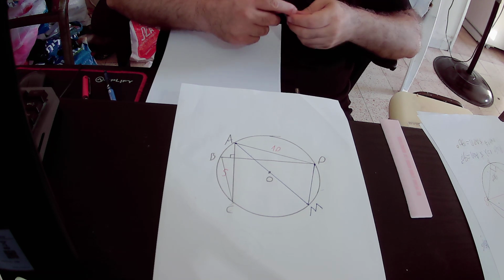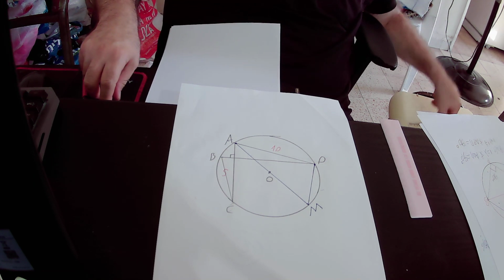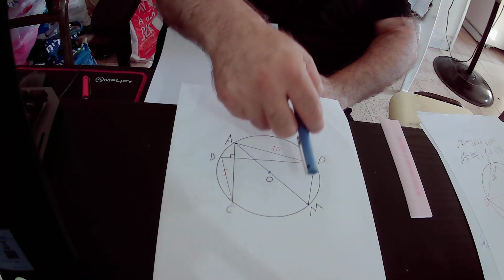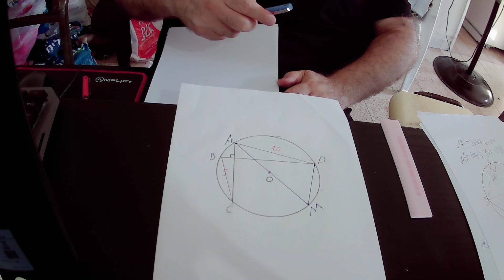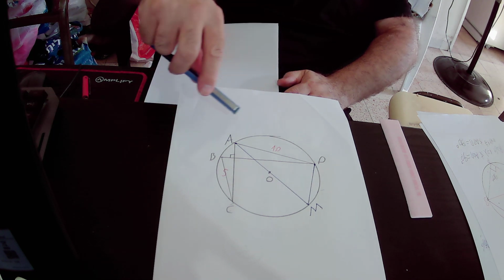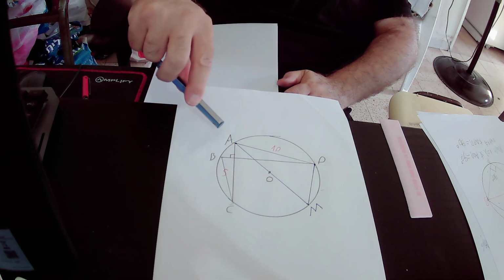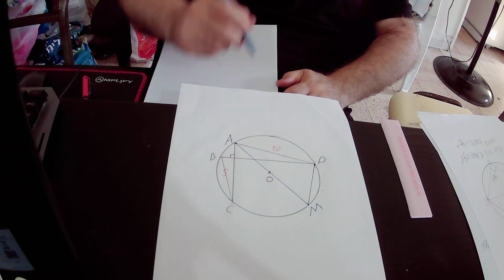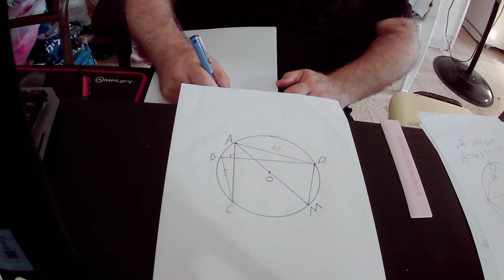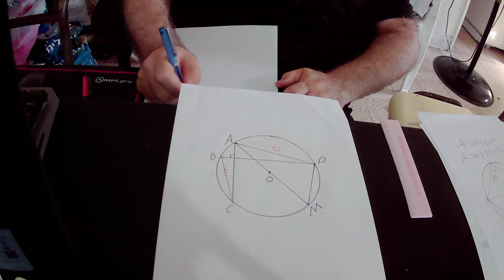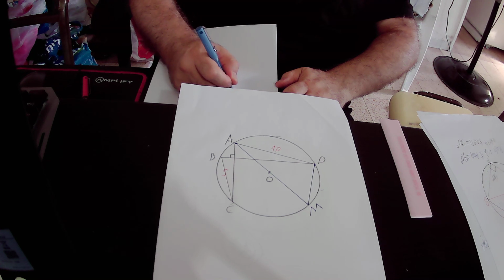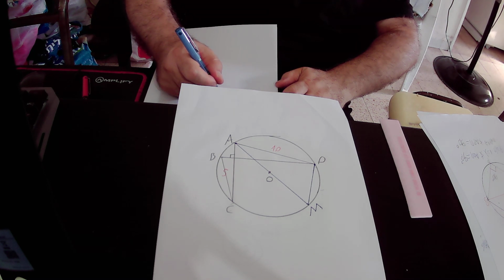Because angle ADM rests on the diameter AM of this circle. Angle ADM rests on the diameter of the circle.